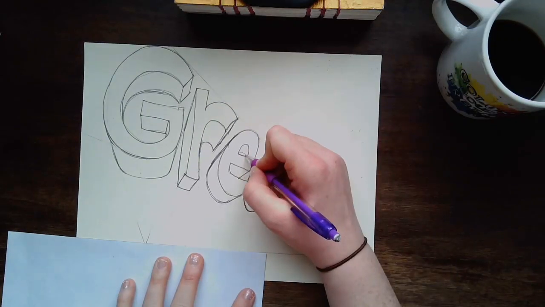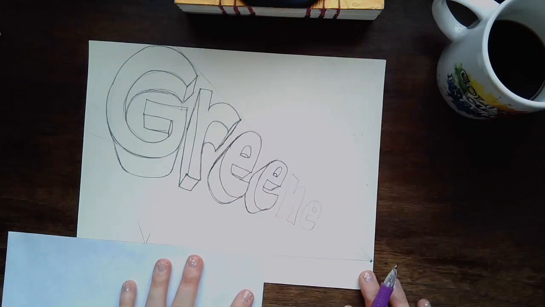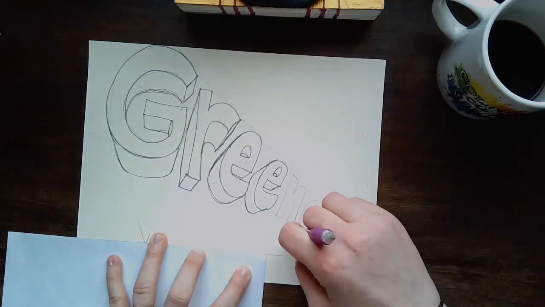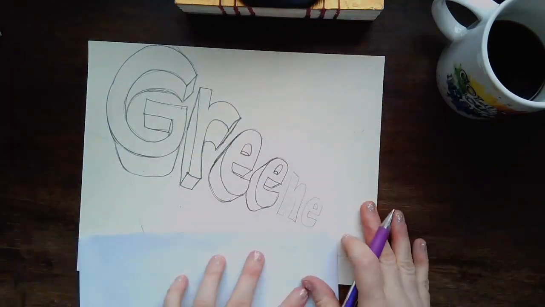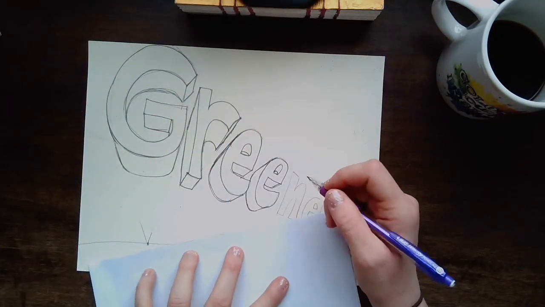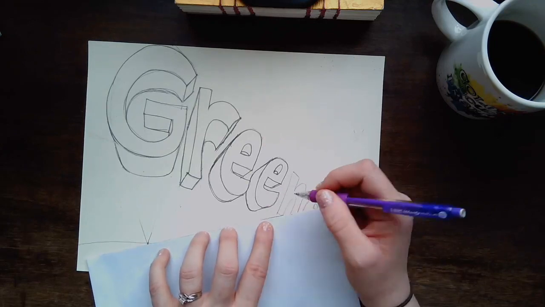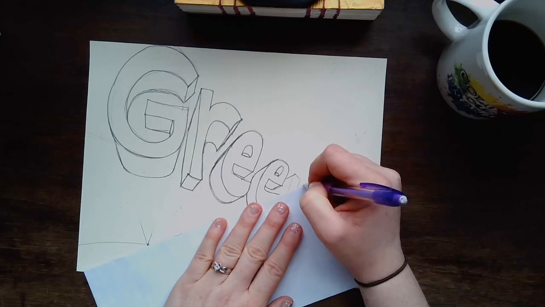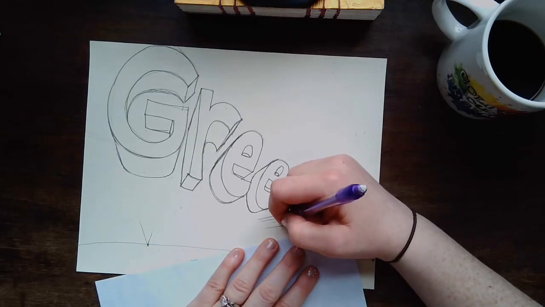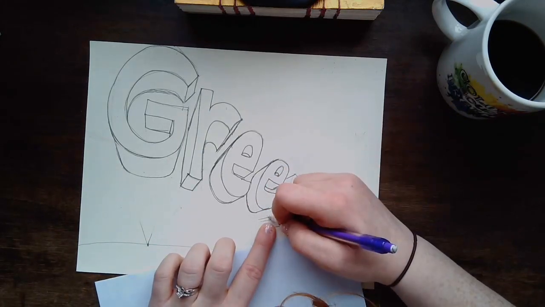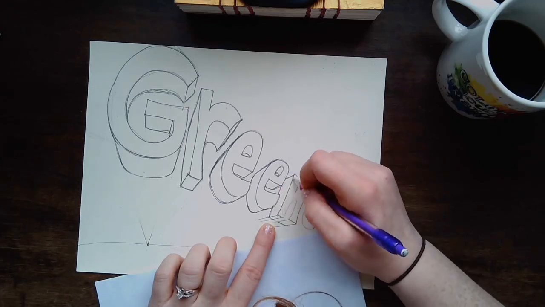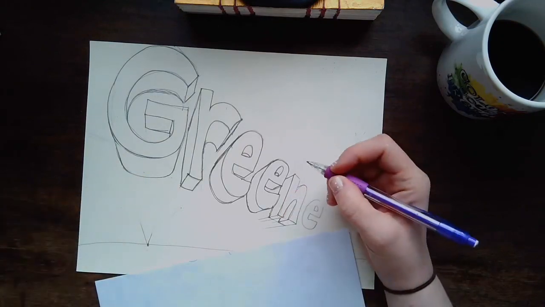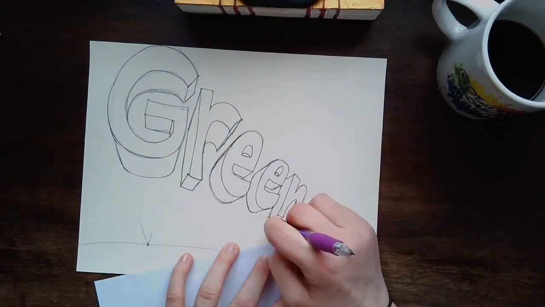And then I'm going back and editing and making the backs of my letters on the inside of that E kind of show up. So you're seeing the inside of the E cut off from the back. The back of that N is a little tricky, and the inside of the back of the N, really notice what I'm doing there.